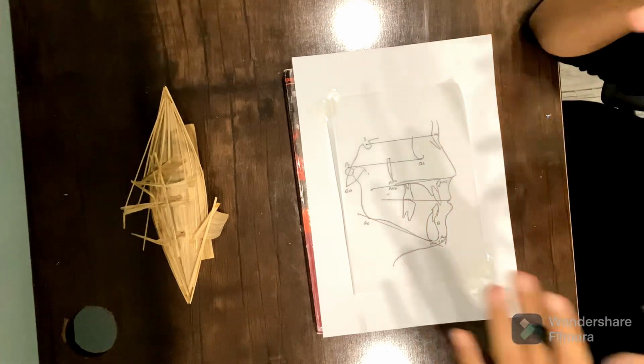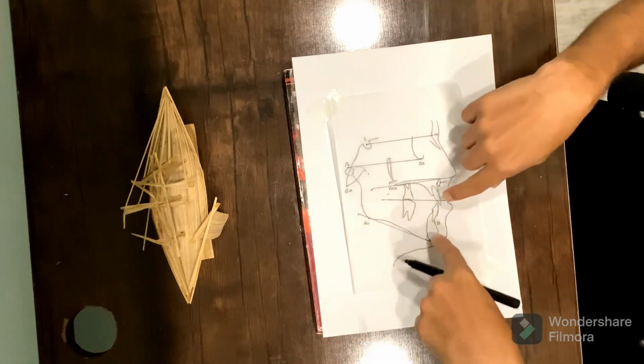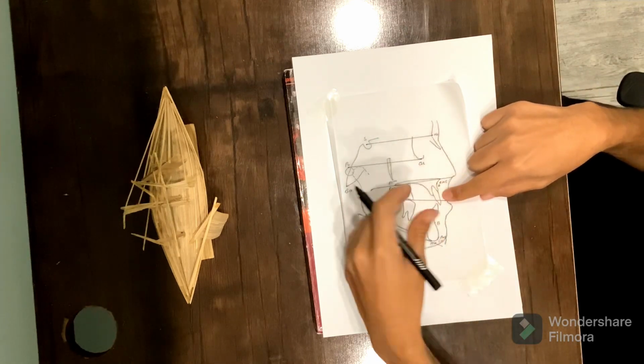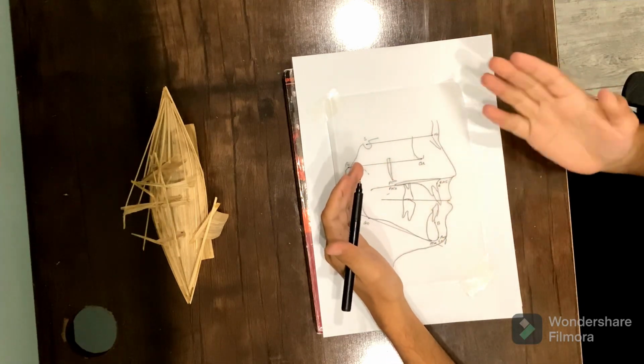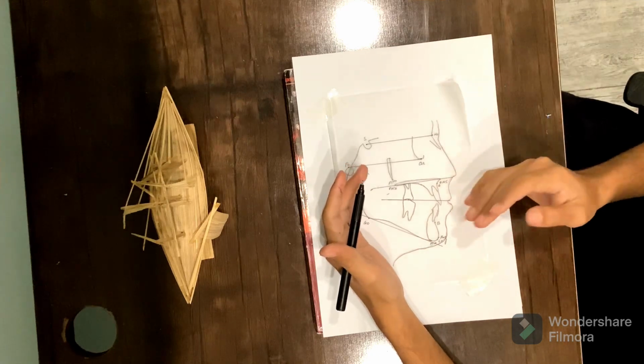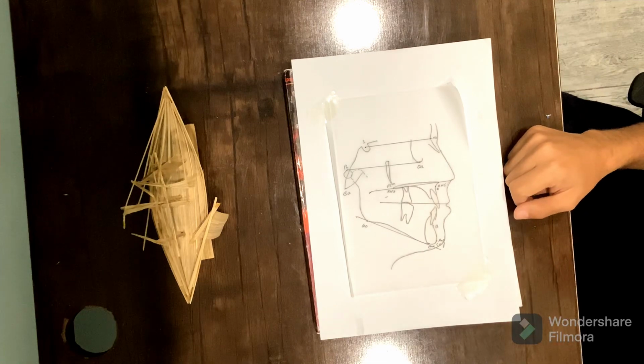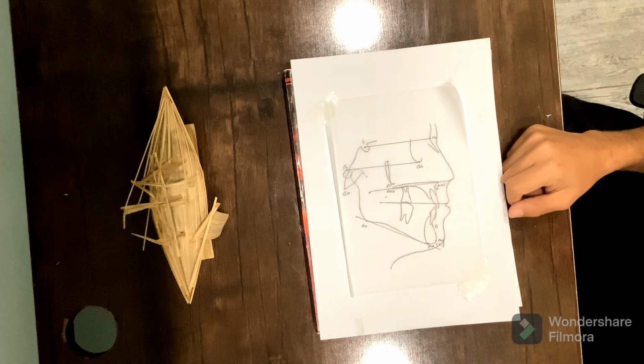Dental analysis basically tells us about the relationship of the teeth in response to the skeleton, and it also tells us whether it is a dental malocclusion or a skeletal malocclusion. So these are also very important. So let's start.